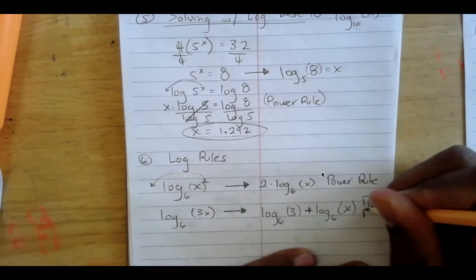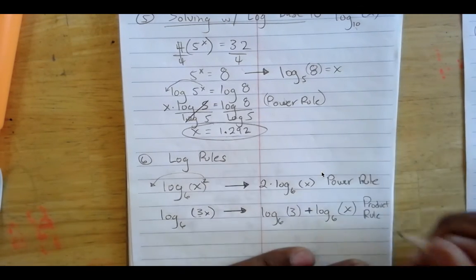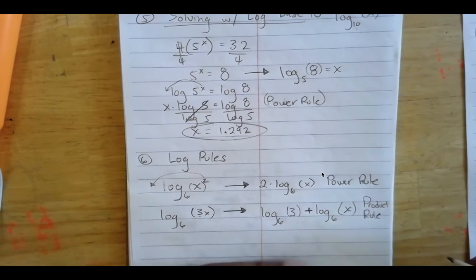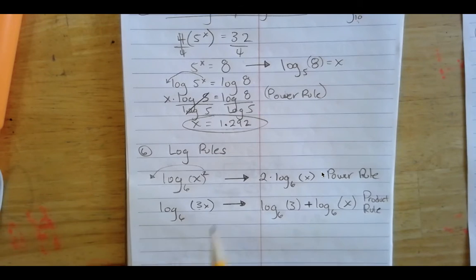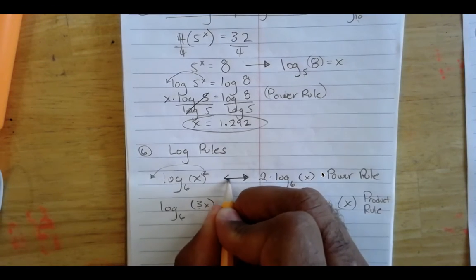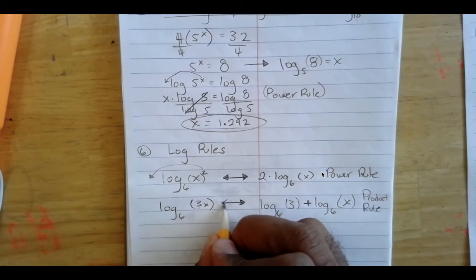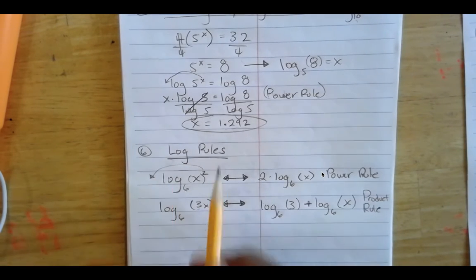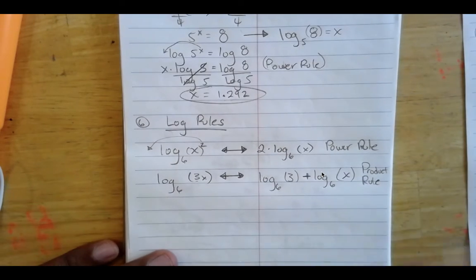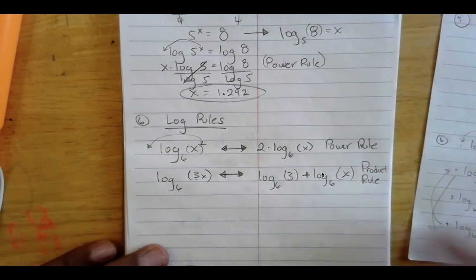If you remember, a product is what you get after multiplying something. That's why it's called the product rule, because we're multiplying here. And the other thing I need to emphasize is that you can go back the other way. So let's say you started with this, you can actually squeeze it down or condense it back into the other form. It allows you to go back and forth in order to help you solve equations.